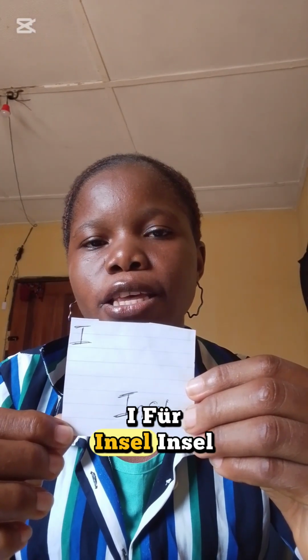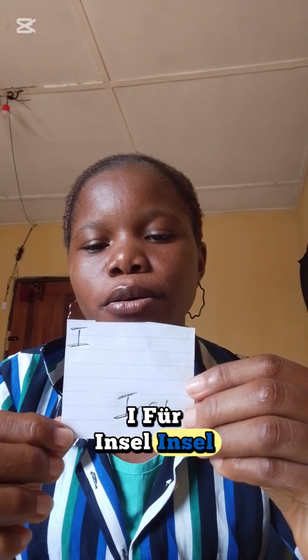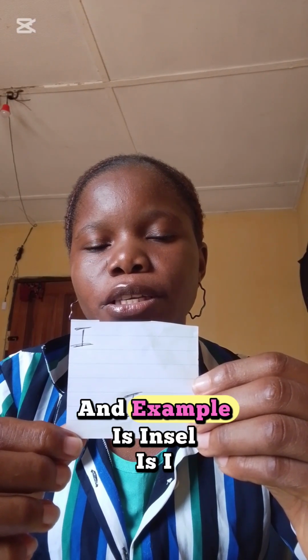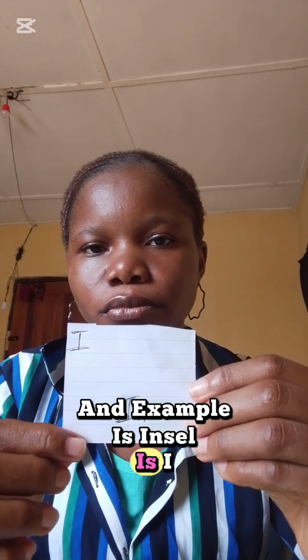Then we have I. I für Insel. I is pronounced as E, and example is Insel. Insel is an island. J is pronounced as Yot in German, and example is Junge.